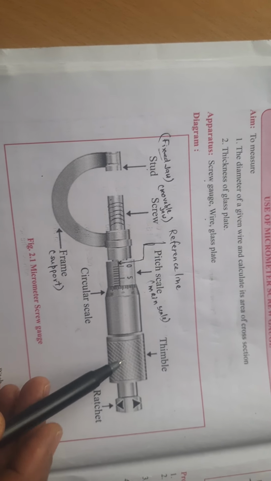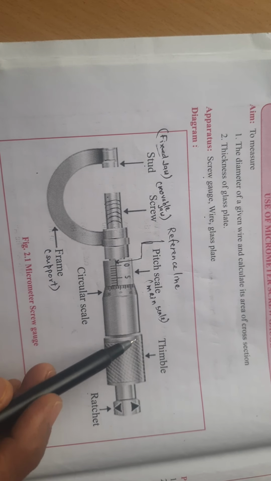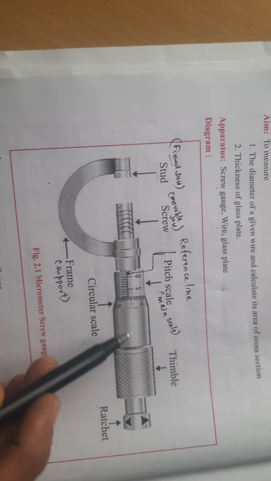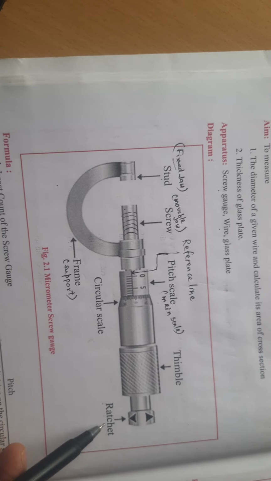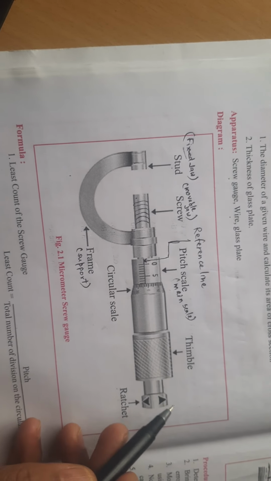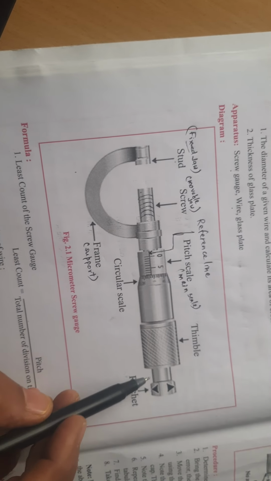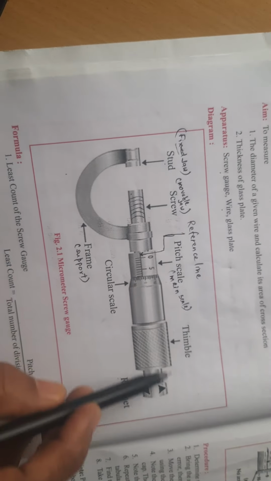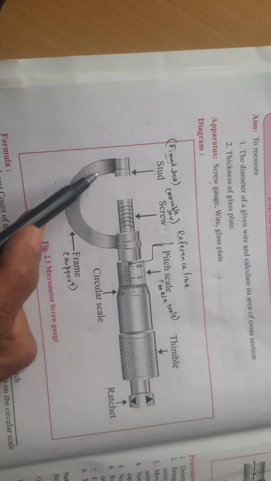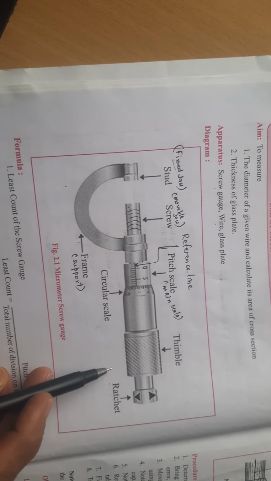It consists of the thimble. That thimble is nothing but the metal cap, which is fixed at the close end of this instrument, and it is attached to the circular scale. Again, it consists of the ratchet. Now the ratchet is a wheel which restricts the movement of the screw either in forward or backward direction. Now the whole arrangement is supported by the frame. Now this is the frame. All these are the parts of the micrometer screw gauge.